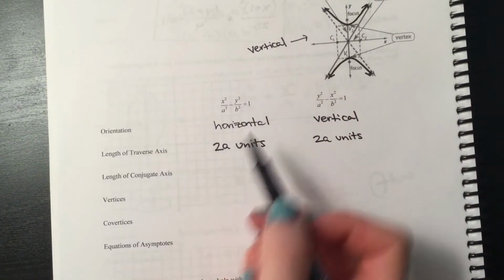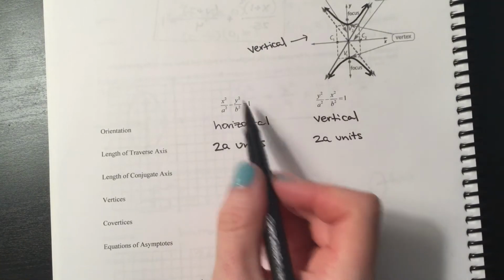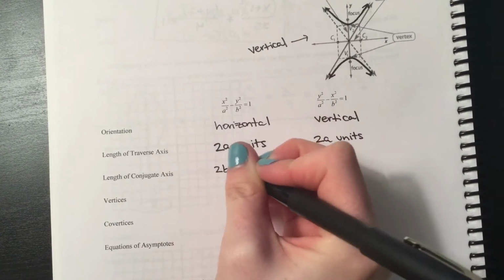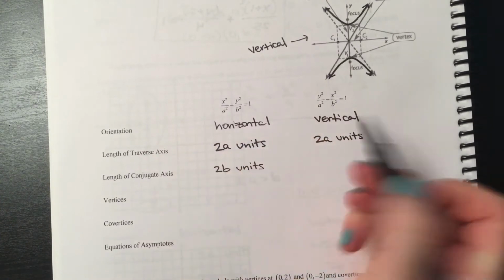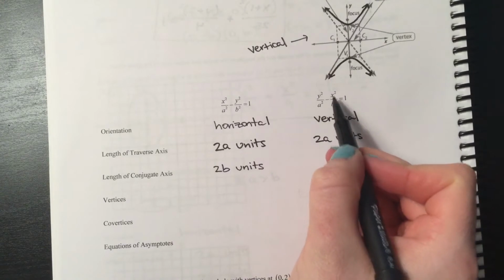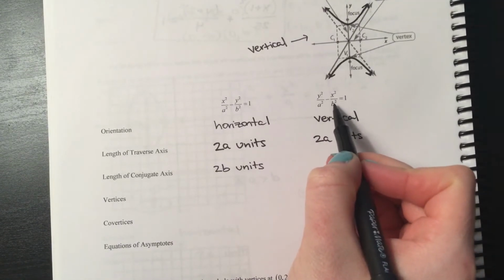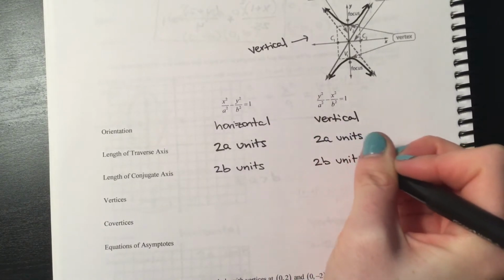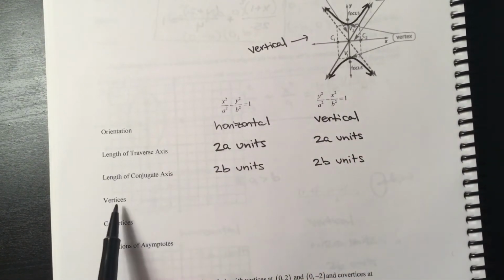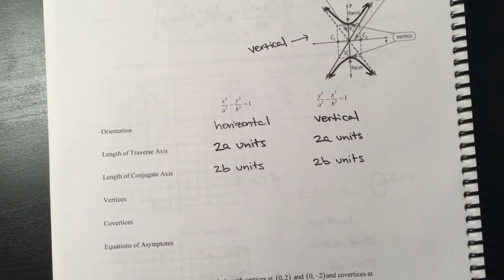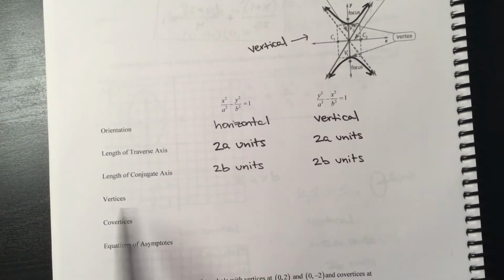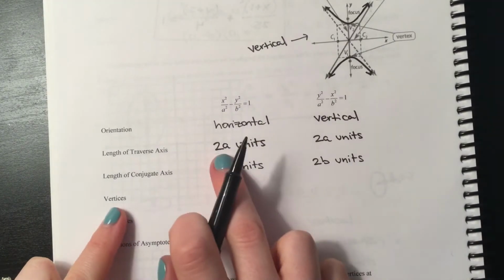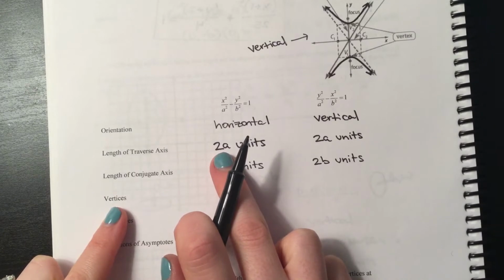And then the conjugate axis, since this is horizontal, the conjugate axis is how far you go up and down. And so you've got a B under here, so that would be B units up, B units down for a total length of 2B. With the vertical hyperbola, the conjugate axis is how far you go horizontally. So B units to the left, B units to the right, again for a total length of 2B. So we still find the vertices and we find the co-vertices the exact same way. All right, so our vertices, you start at 0, 0 with this one. We're assuming that we're starting at 0, 0. And we go A units left and A units right.